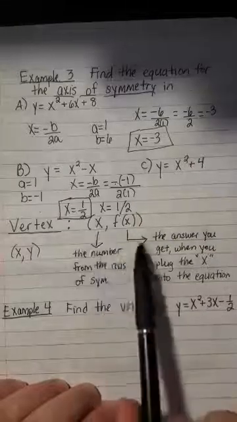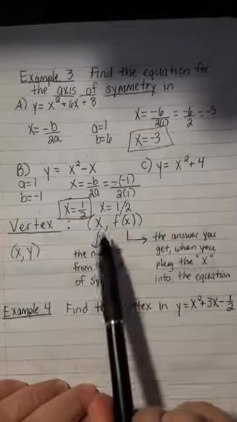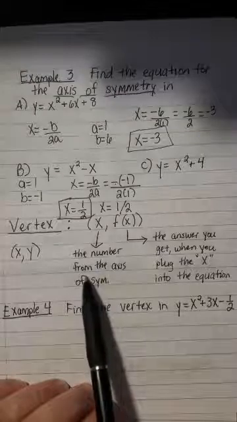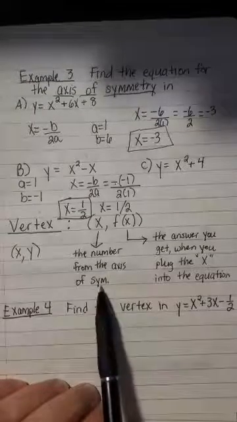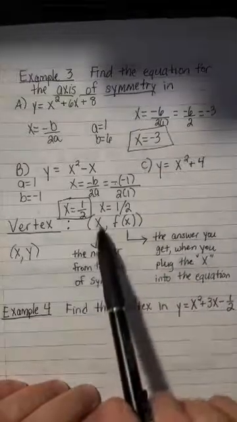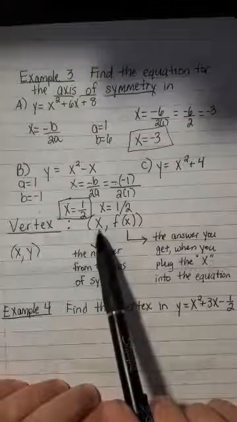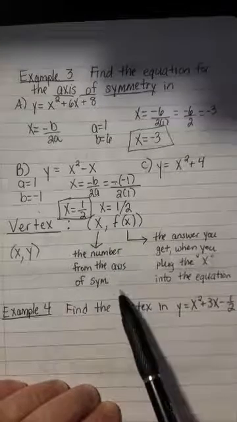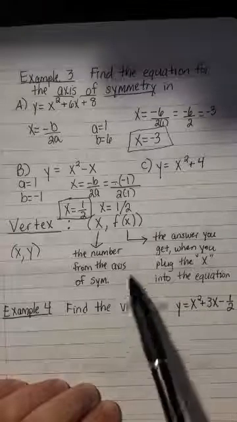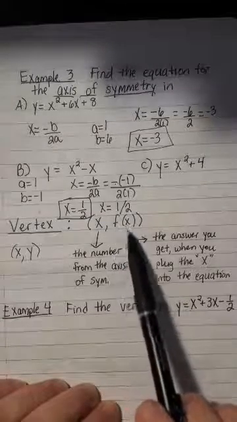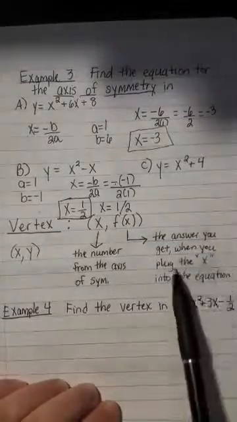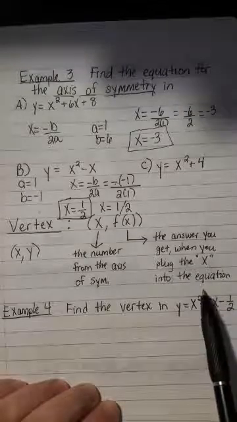So I've got arrows drawn showing you what the x coordinate is. The x coordinate in your vertex is the number that you get from the axis of symmetry. Okay, and that's what we just did in example 3. So whatever you get for your axis of symmetry is the number that you put here in front. Then when you plug that number into your original problem and get the answer for y, that's your y coordinate, and that's why it's written as f of x. In this arrow right here, I've got the answer you get when you plug the x into the equation.